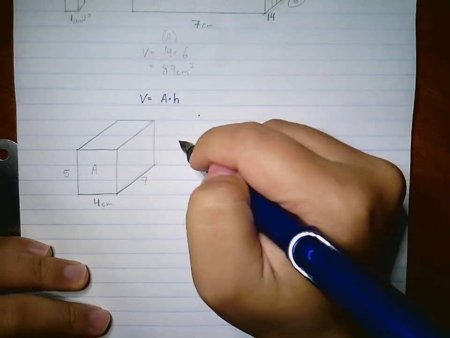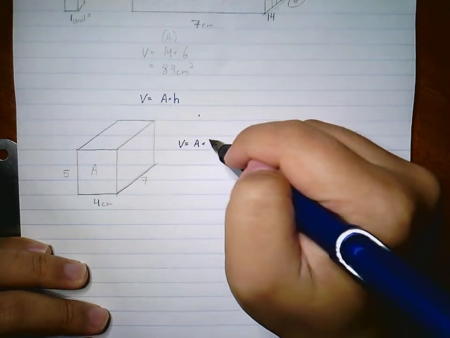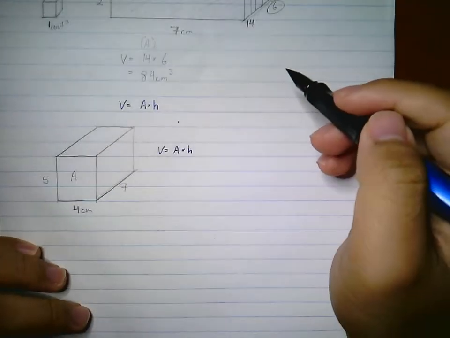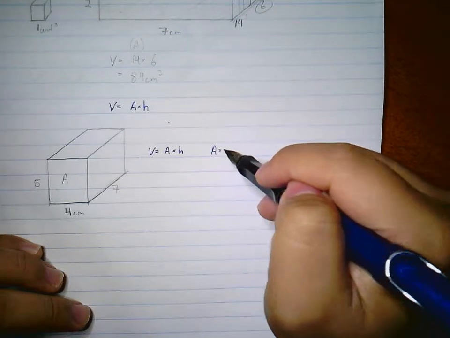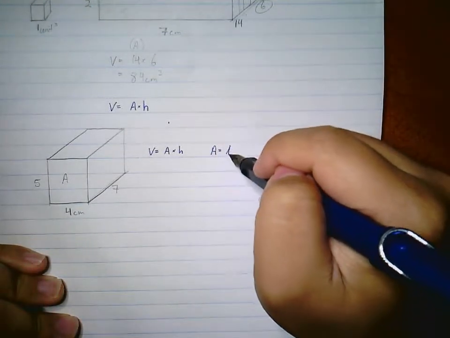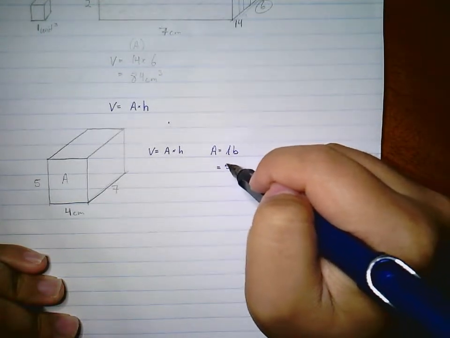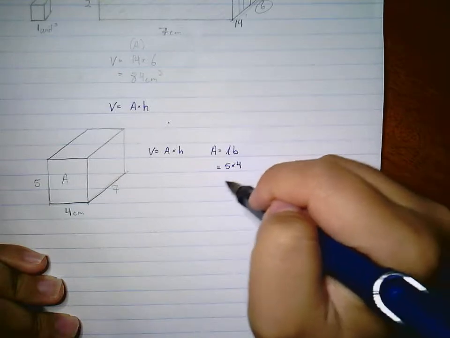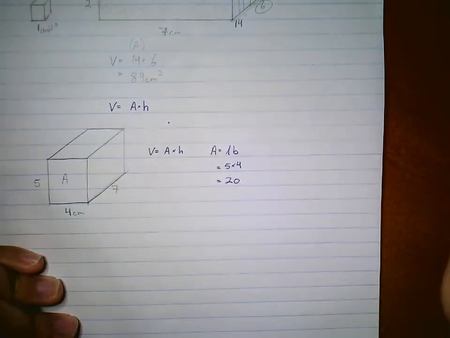So we go volume equals area times h. Now just off to the right here, we say that the area is equal to 5 times 4, which is length times breadth, which is 5 times 4, which is equal to 20.